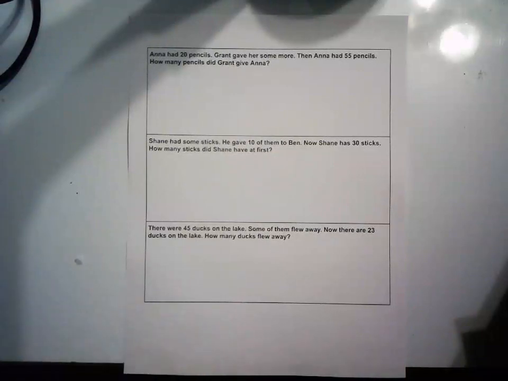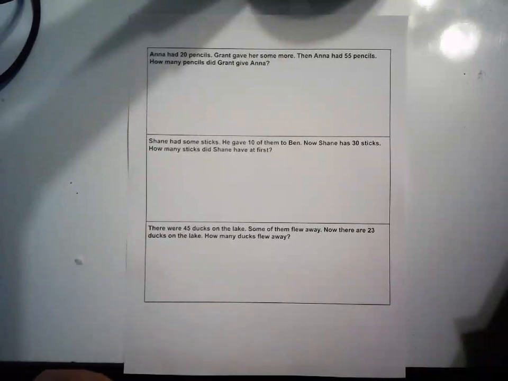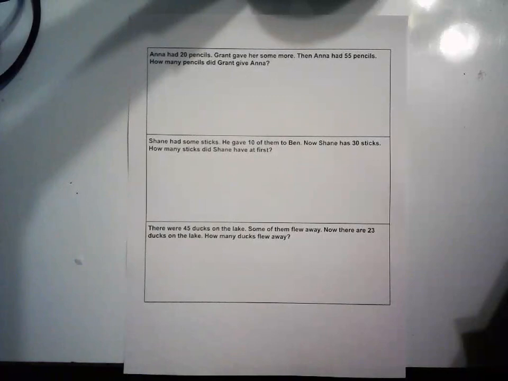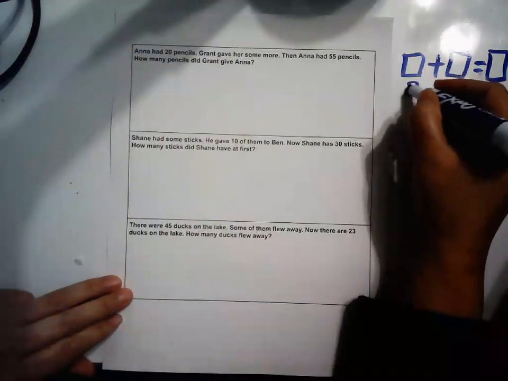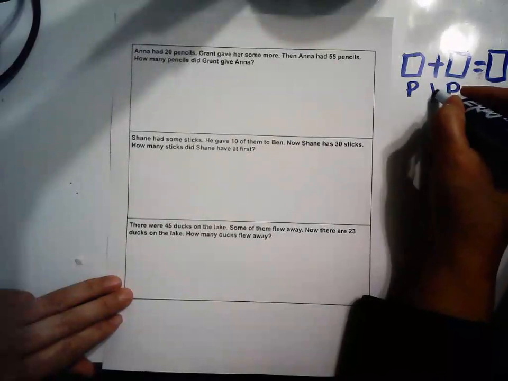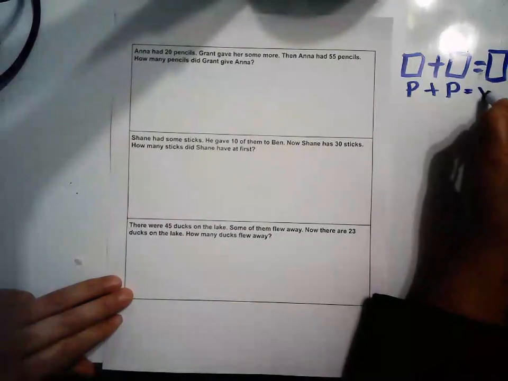Hi, today we're going to look at problems that have unknowns in different terms. So what do I mean by that? Well, usually when we have an addition or a subtraction, we have a number and then we add another number and then we have the result. This would be the part, and this would be another part, and this would be the whole.